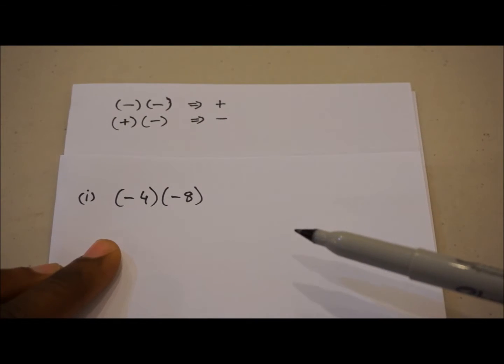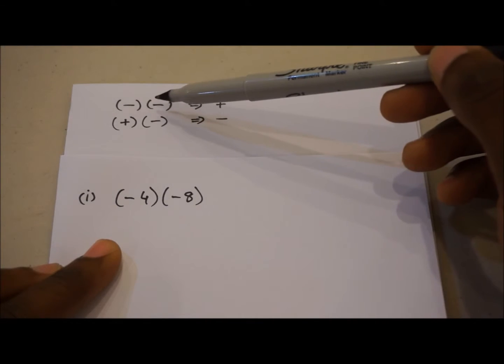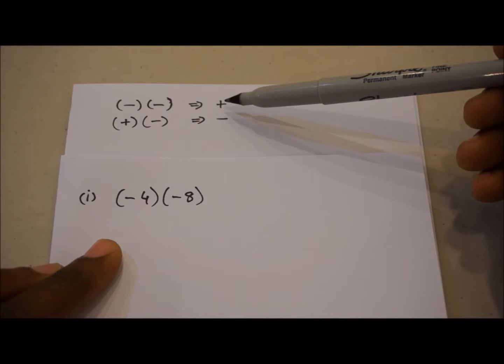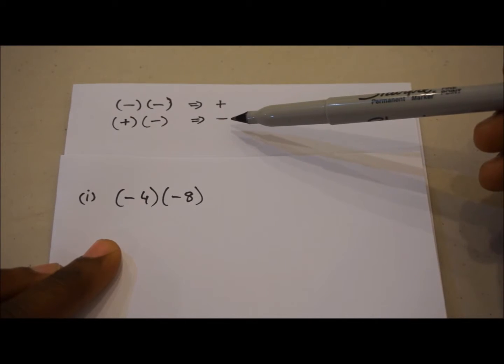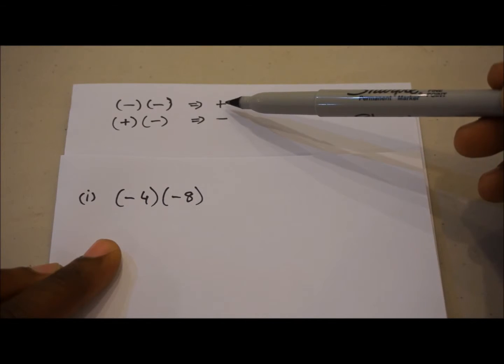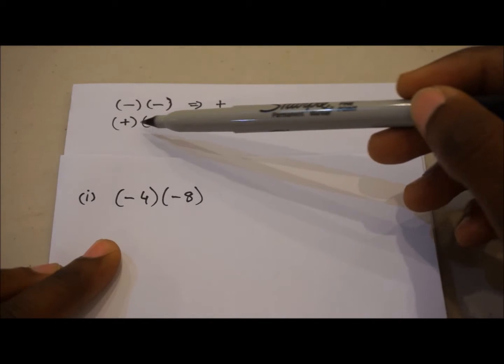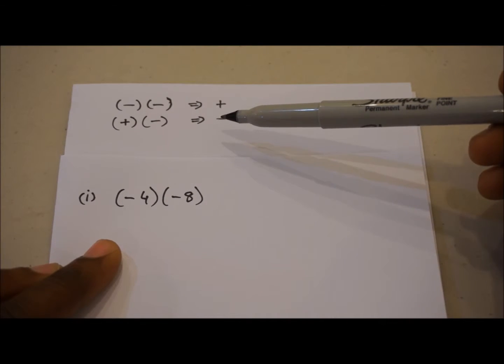Our rules for multiplication and division are fairly simple. Two negatives give me a positive. A negative and a positive gives me a negative. So once the signs are the same, I get a positive. If the signs are different, I get a negative, and that's for every two.